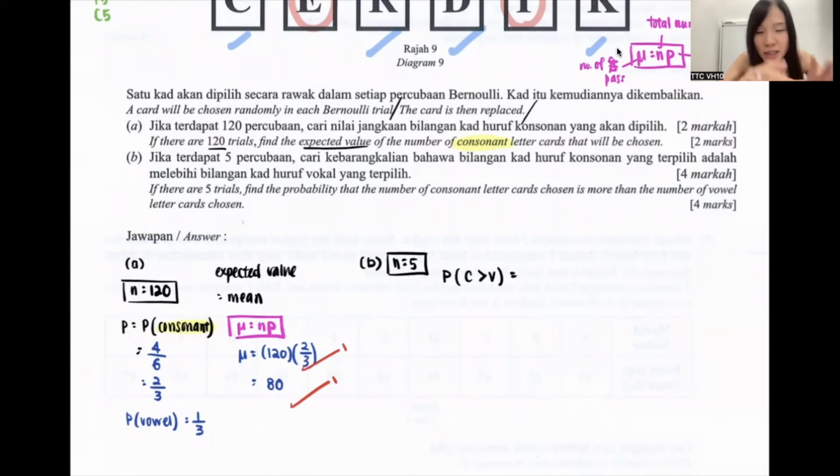So now they ask, what is the probability for you to choose consonants more than vowels? Actually, look at the question, my dear. You have 3 consonants, 3 vowels, correct? But you only get 5 trials. So with 5 trials, you only choose 5. How can the consonant letters be more than vowels? Is it possible? Okay, I start from the most extreme. If you pick 5 times, maybe you get all 5 consonants, none of the vowels. Make sense? 5 consonants, my dear. Is this consonants more than vowels? Yes. So this is the first possibility.